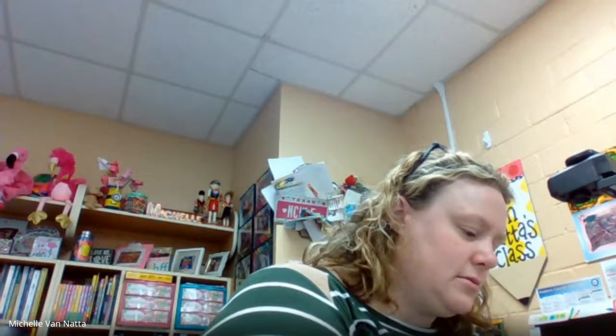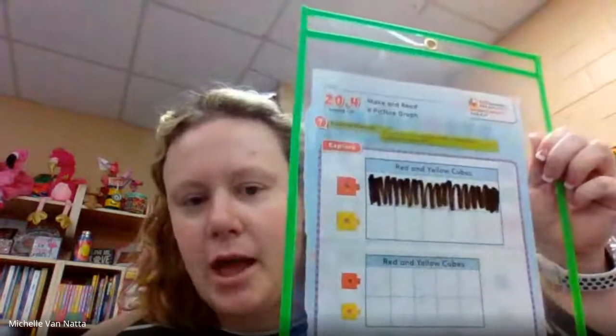All right, so I have got some red and yellow cubes here. It's kind of like what we did yesterday. So we need to graph how many red and yellow cubes I have. So I'm at the top. How many red ones do I have? 5, yeah. So at the top, go color in how many boxes? 5, yeah. Just like that. Colored in 5 boxes for 5 red cubes.